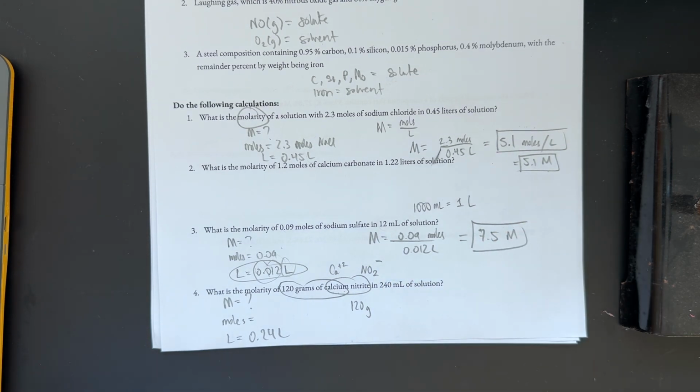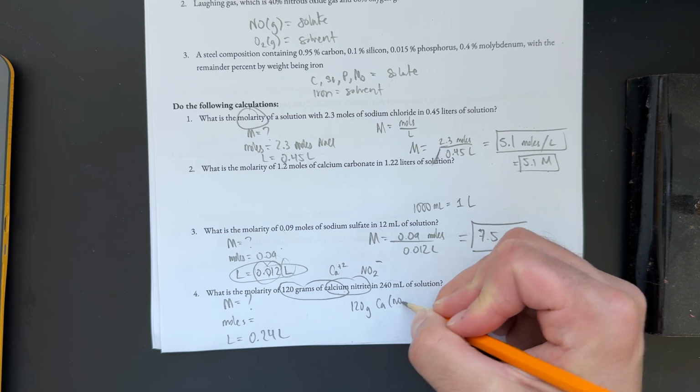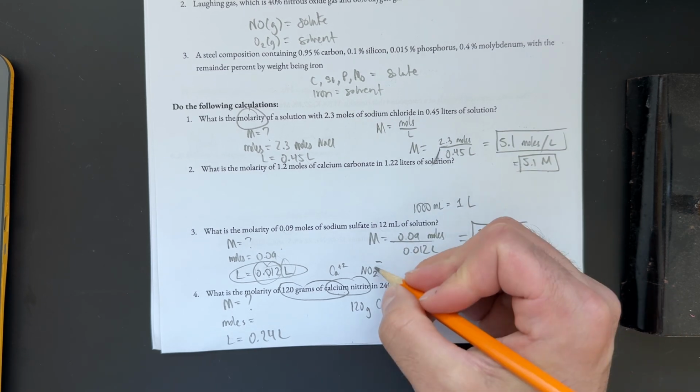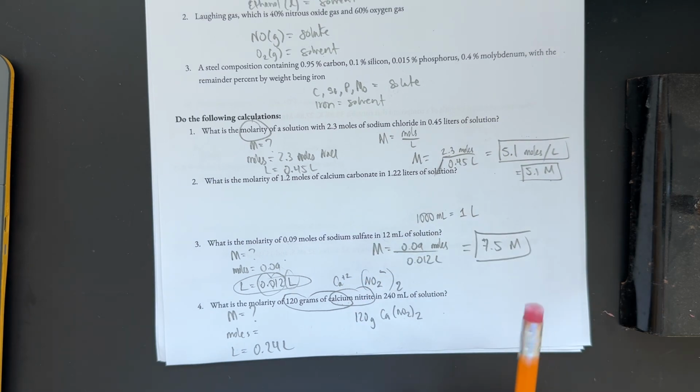Nitrite is NO2 minus 1. Nitrate is NO3 minus. Nitrite is NO2 minus. We're going to have two of those, so it's going to be Ca(NO2)2, because we need two minus ones to balance out the plus 2 of Ca.